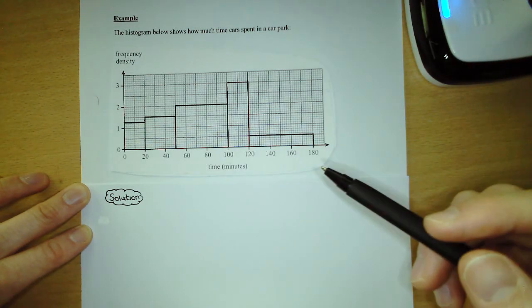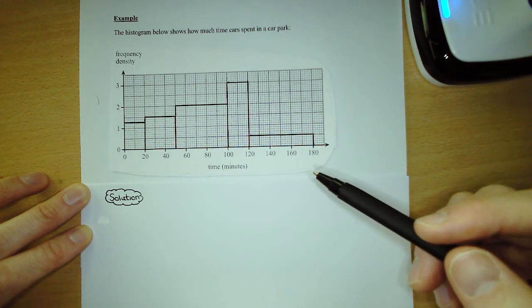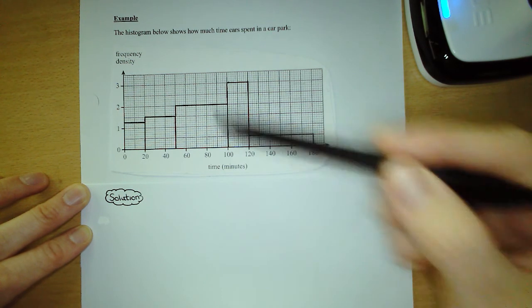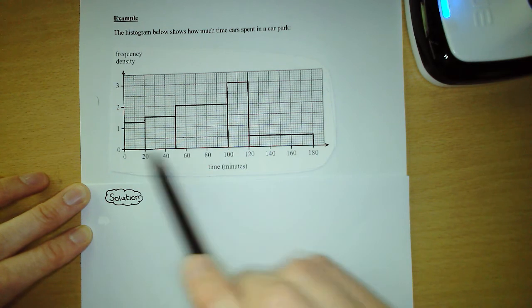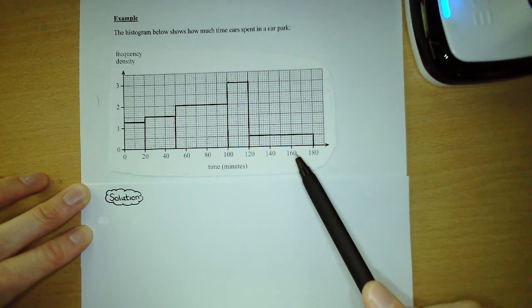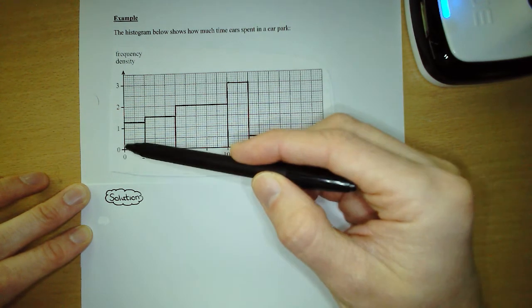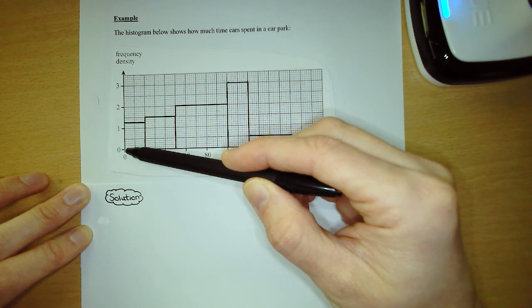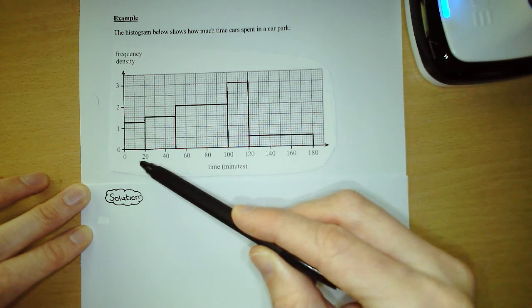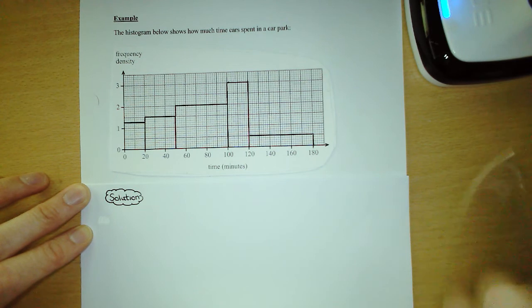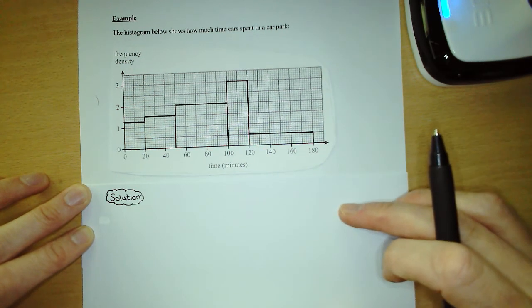We're going to show you how to estimate the mean from a histogram. First thing we need to do when you're given the histogram is be careful what the scales are vertically and horizontally. What I mean by that is you need to know what every one little square vertically represents and what every one square horizontally represents. So it's important to work out the scale.